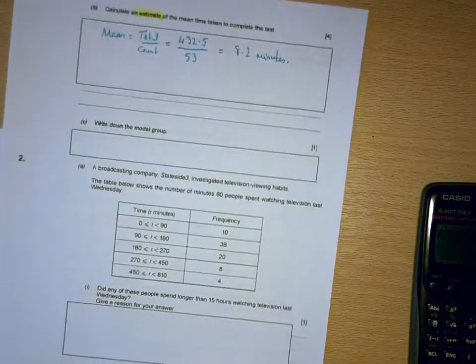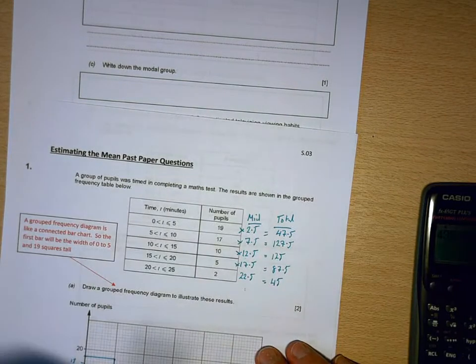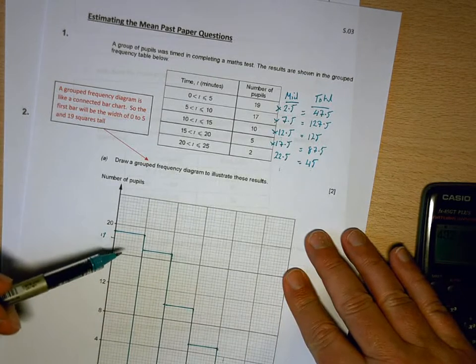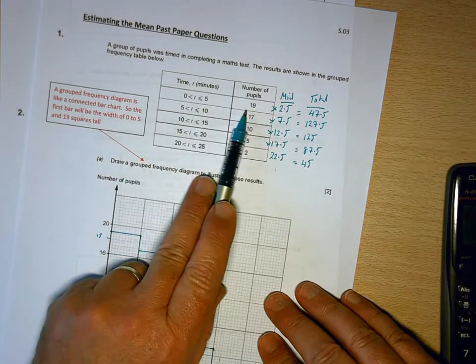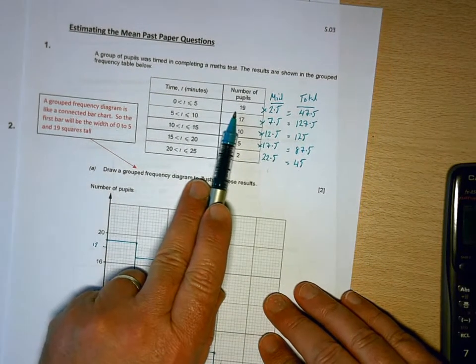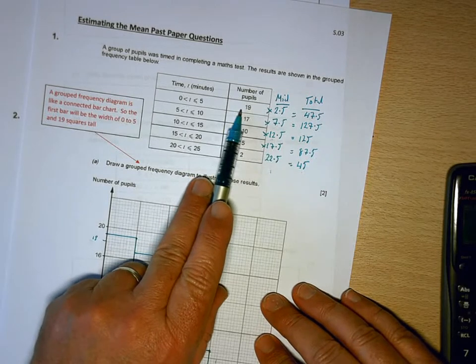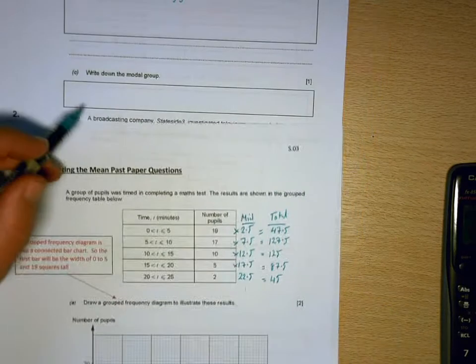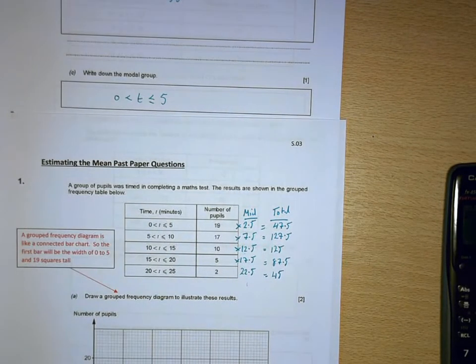Part C, write down the modal group. So the modal group is the group which has got more pupils than any other. So on the chart, it would be the highest bar, or on the table, it's going to be that one because there are 19 pupils. Really common mistake is to write down 19 as your answer. 19 isn't your answer. 19 is showing you where the modal group is. So the modal group is between 0 and 5 minutes.